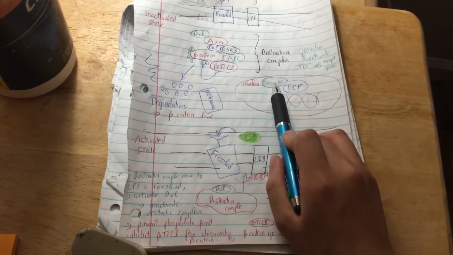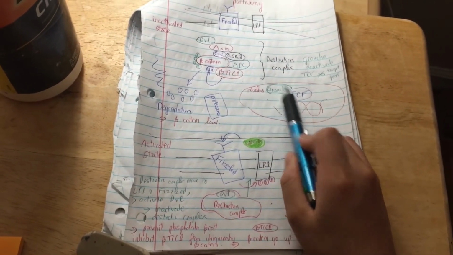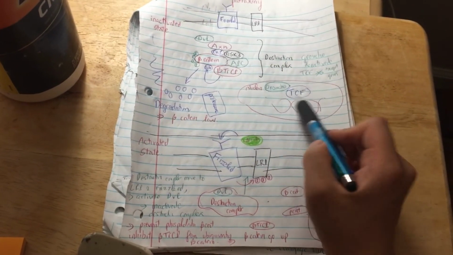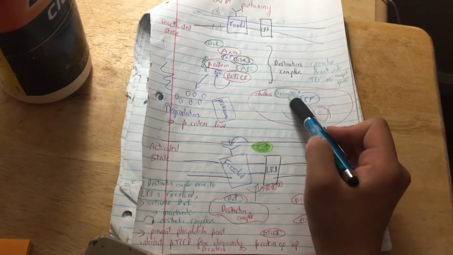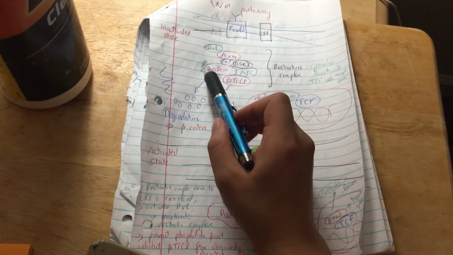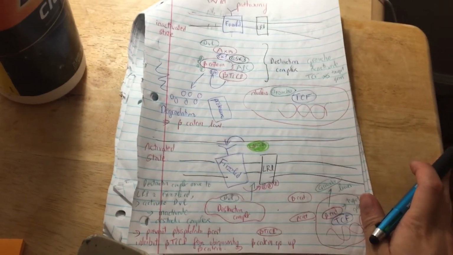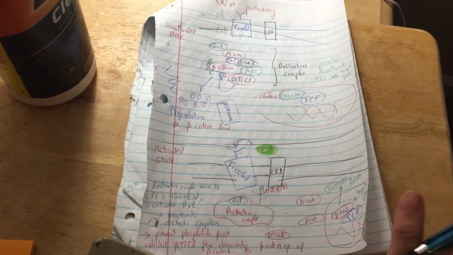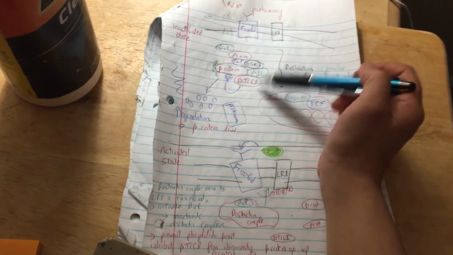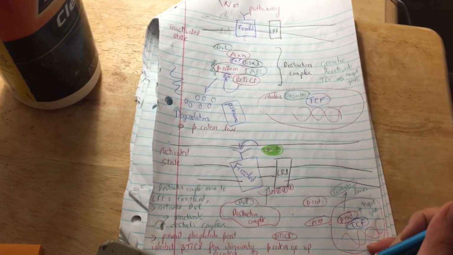Or maybe a mutation happens in Groucho that makes Groucho not work, which leads to the transcription factor being activated, along with a high level of beta-catenin, and this leads to the transcription of our genes also. So there are multiple reasons that can lead to cancer if one of the proteins along the pathway is mutated.